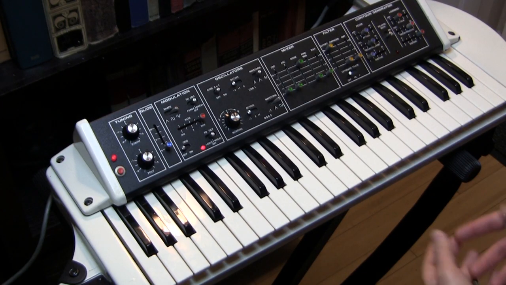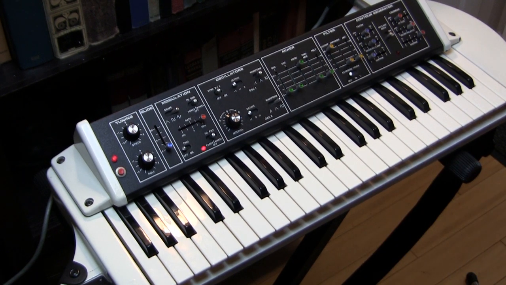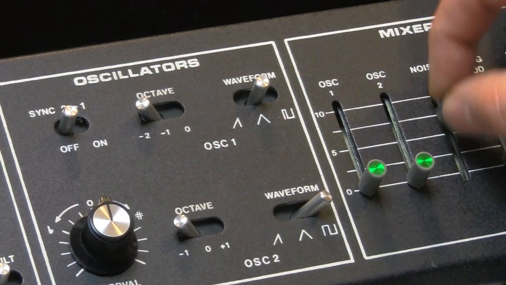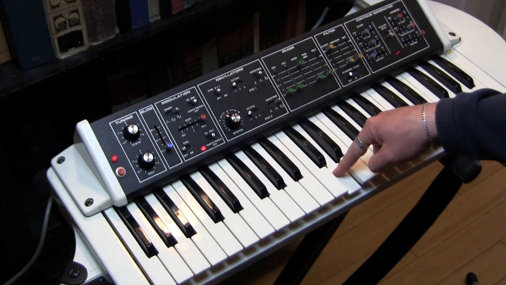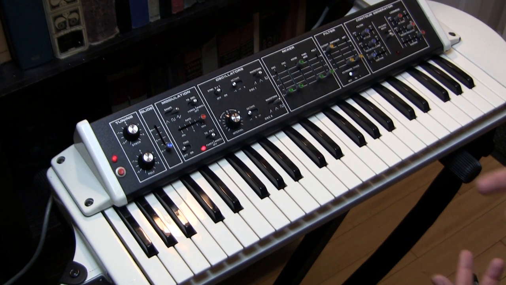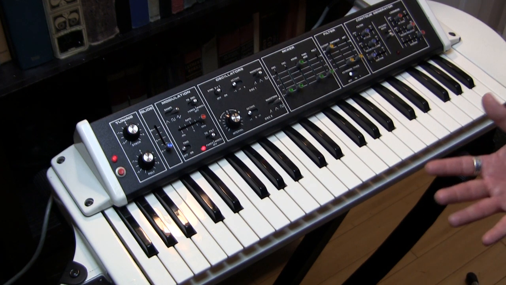Okay, we want to talk about some of these other things that the synthesizer does. First of all, in the mixer section, you'll see a slider for noise. We turn that all the way up, and what do we get? I was going to hold that a long time so you could try and figure out what it was, but I think you probably know.